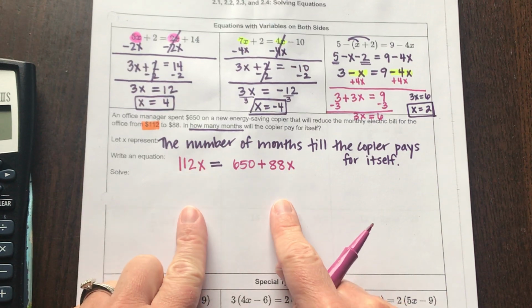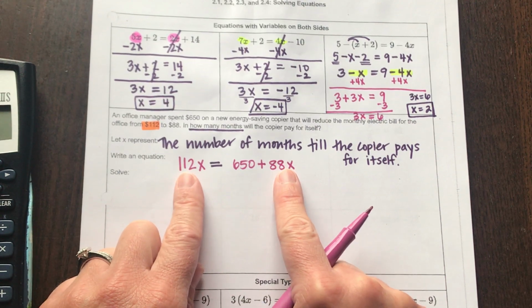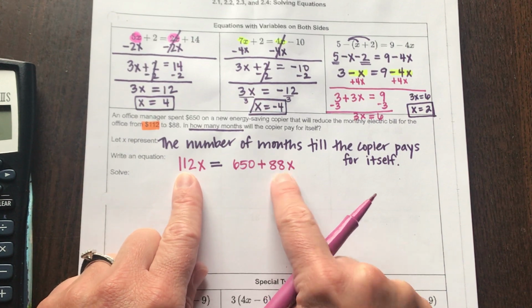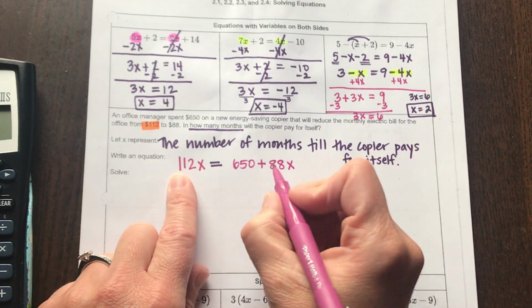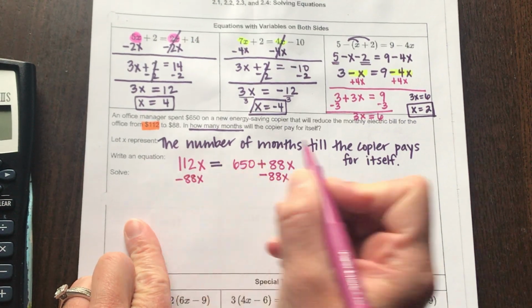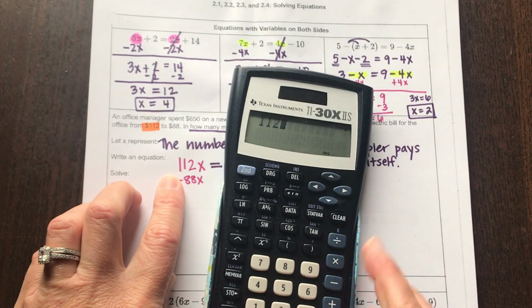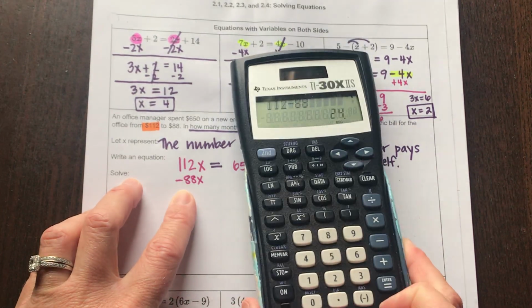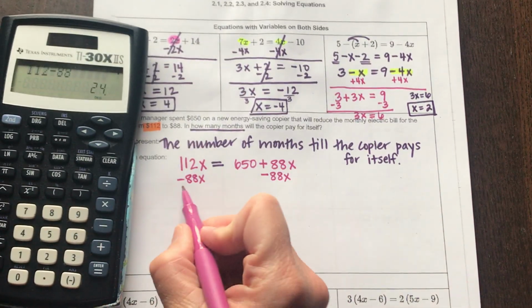I want to find when the copier will pay for itself. So what I need to do is solve for x. And what I'm going to do is look at the x coefficients that I have, and I'm going to move the smaller amount to the other side of the equal sign. And I'm going to do that by using an inverse operation. So on my calculator, I'm going to take 112 and subtract 88. So our copier is going to save $24 a month.